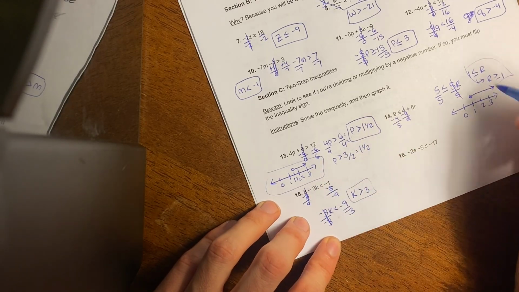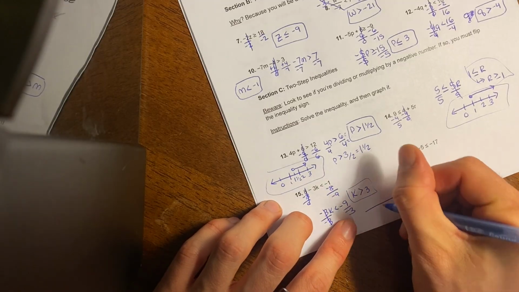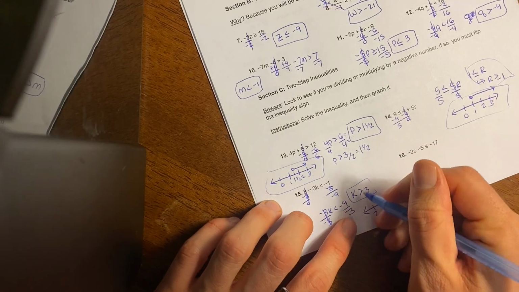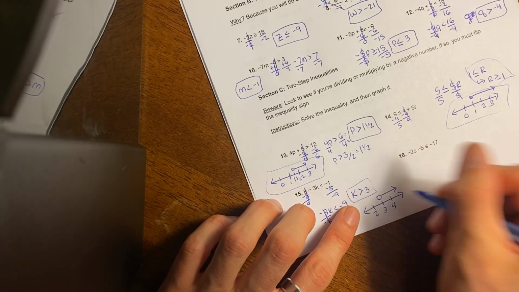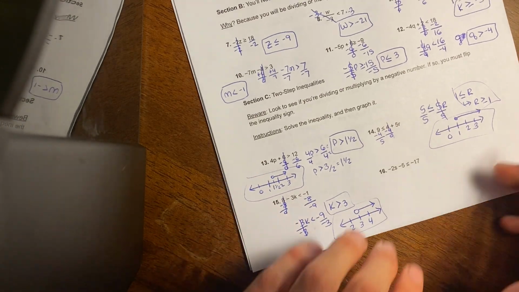I don't think I circled these ones over here. And then I need to graph it. So let's put 3, 4, 2. It's just greater than, so it's an open circle. If we're getting bigger, we go to the right. So that will be the second part of the answer there.